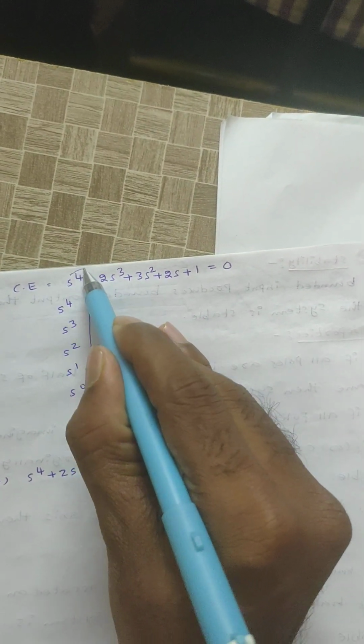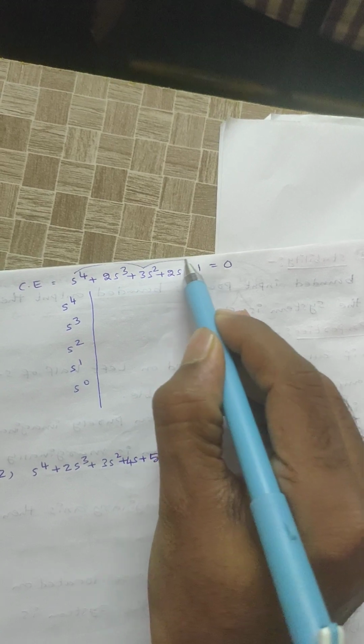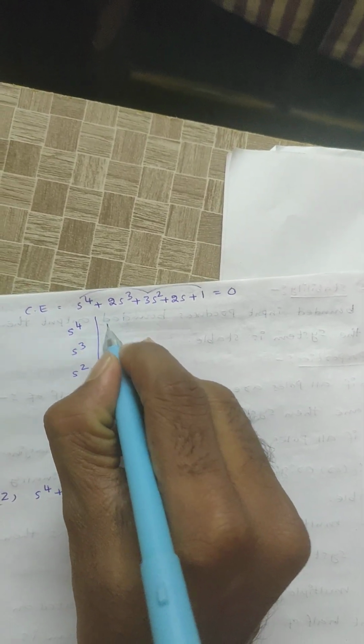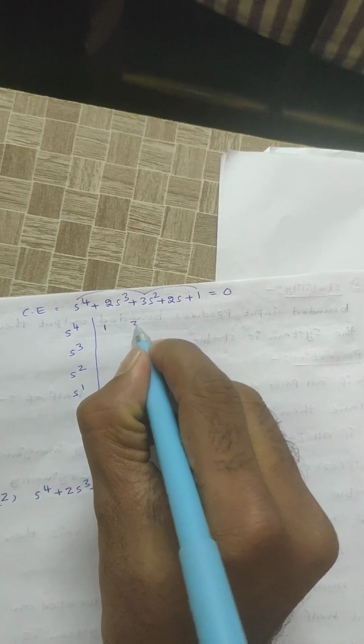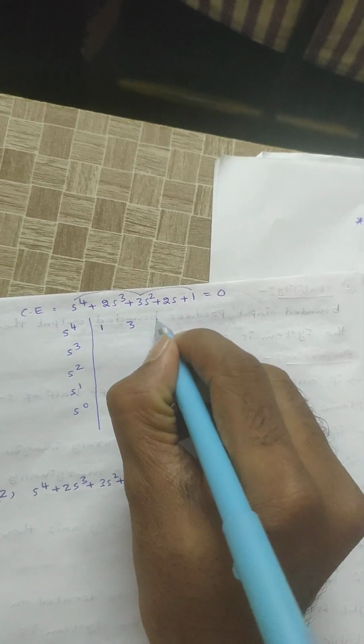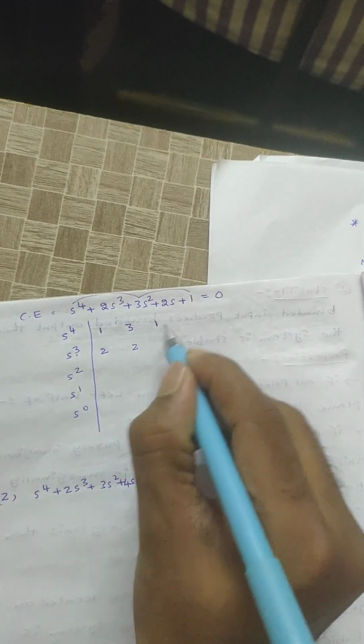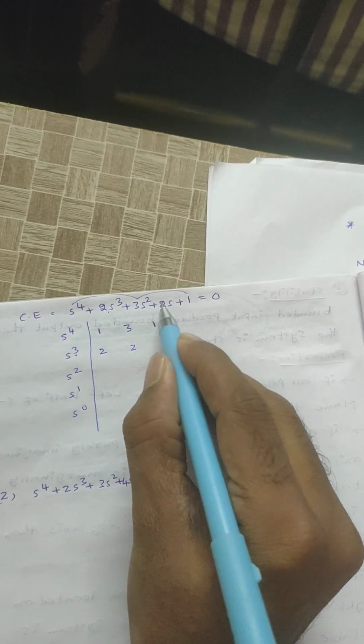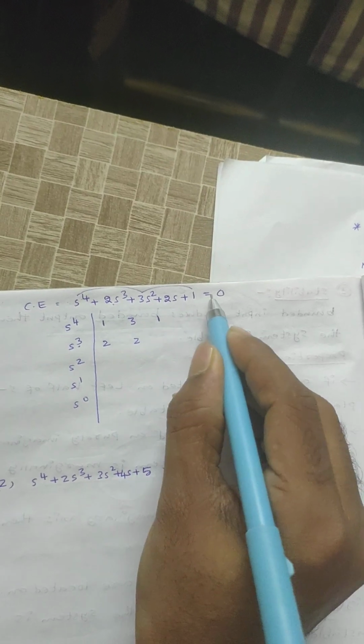First the s power 4 coefficient, which is 1. S square, that is 3. Next 1, right? Next s cube, you can start from the s cube coefficient, that is 2. Next 2, right? 2, 2. Next no term is present, right?